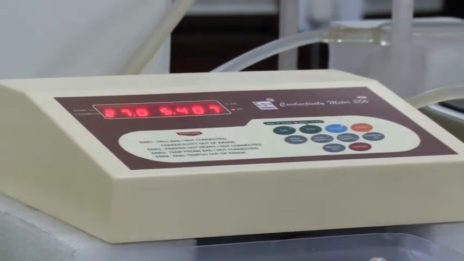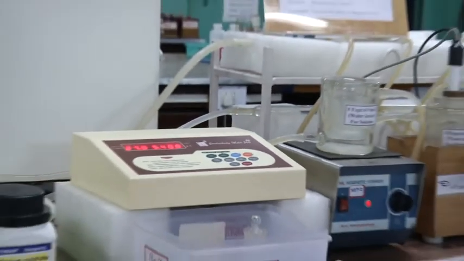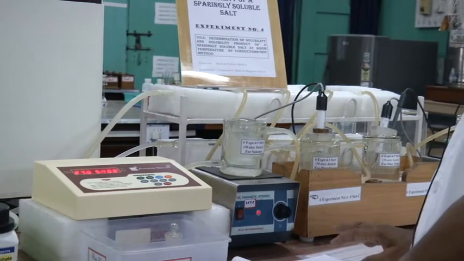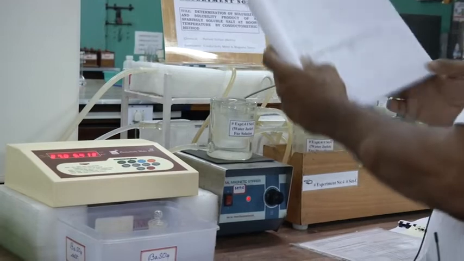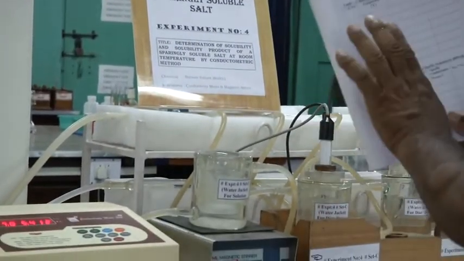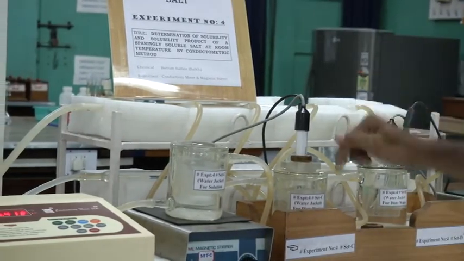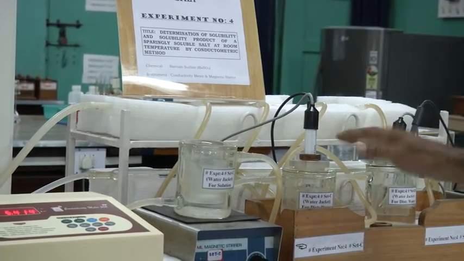Okay. So you have to start from 25 degree, then you have to lower the temperature of this one. You will get the conductance at 25 degree. Now it is showing 27 degree. You have to take the first reading at 25 degree, so you have to lower the temperature. Okay, that's a different method. If you add a little bit of cold water to the solution, the temperature will go down and you will get the reading at 25 degree.